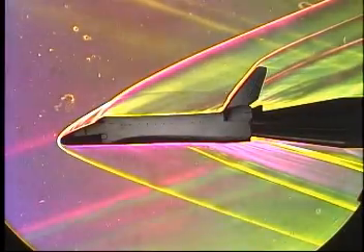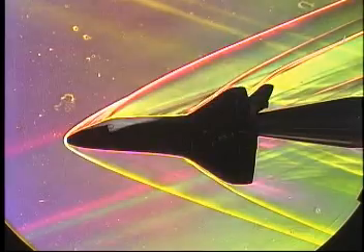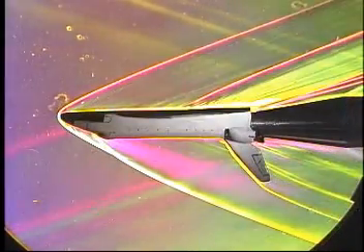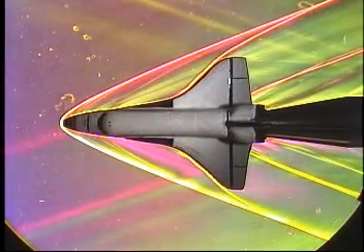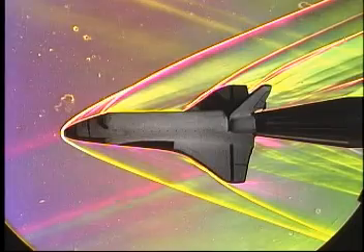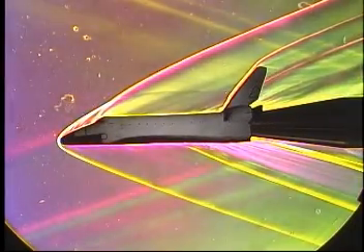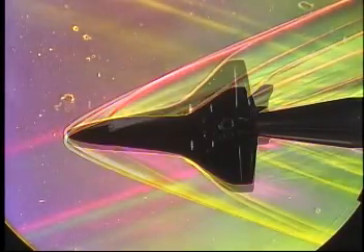Many flows of practical interest are very three-dimensional. That's the case for the envelope of shock waves that surrounds this model of the Space Shuttle orbiter, here being tested at Mach 3 in a supersonic wind tunnel and imaged using a color Schlieren technique.